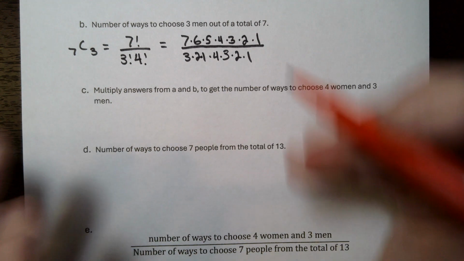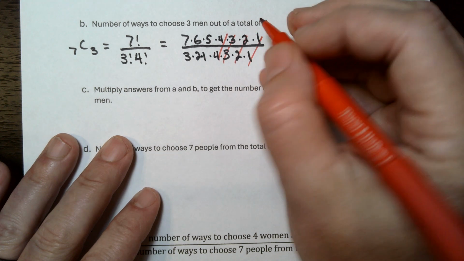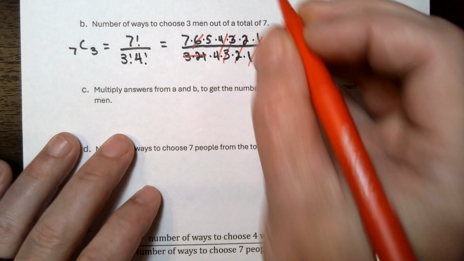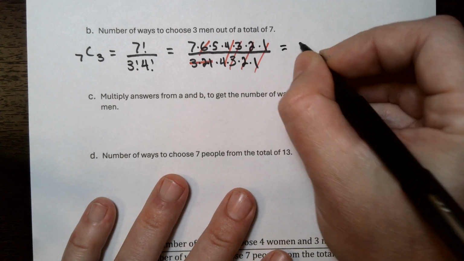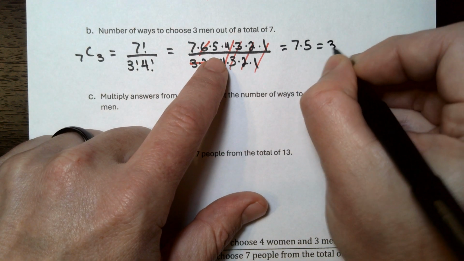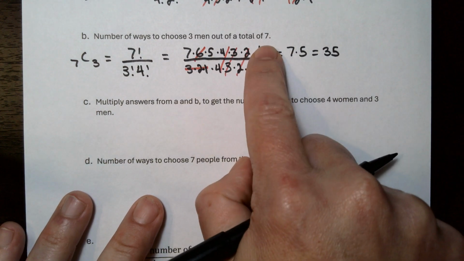Let's see what cancels out. The 1's gone, the 2's gone, the 3's gone, the 4's gone. This 3 and 2, 3 times 2 is 6, so we can get rid of that and get rid of the 6. So everything on bottom is gone, and on top we just have, what's left? 7 and a 5, and 7 times 5 is 35. So there are 35 ways of choosing 3 men out of a total of 7.